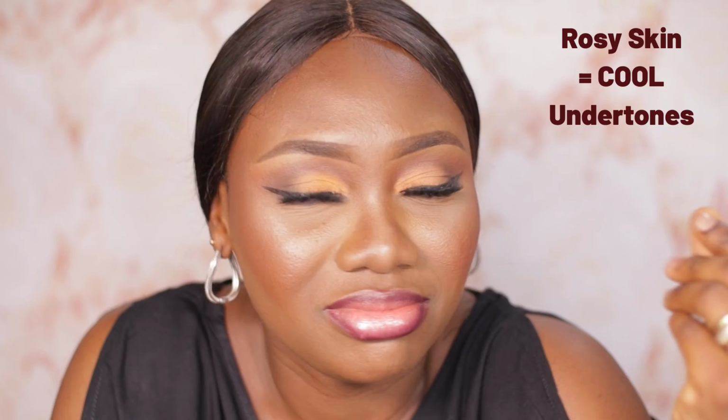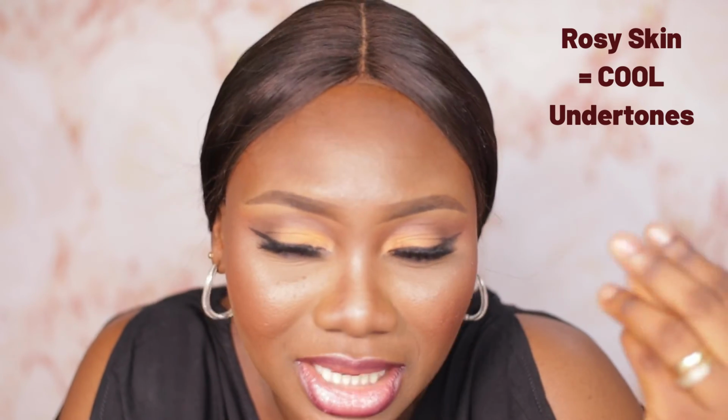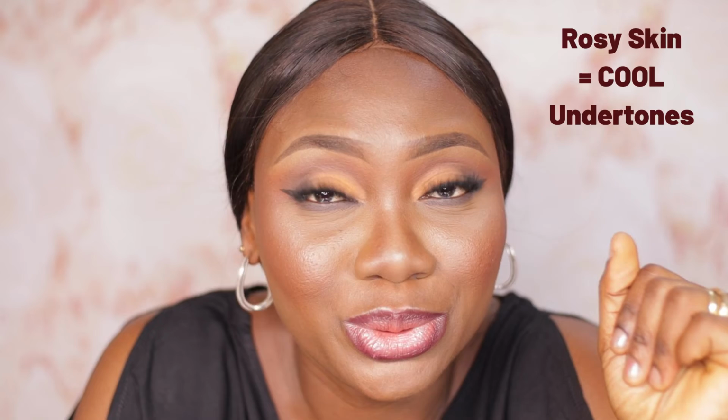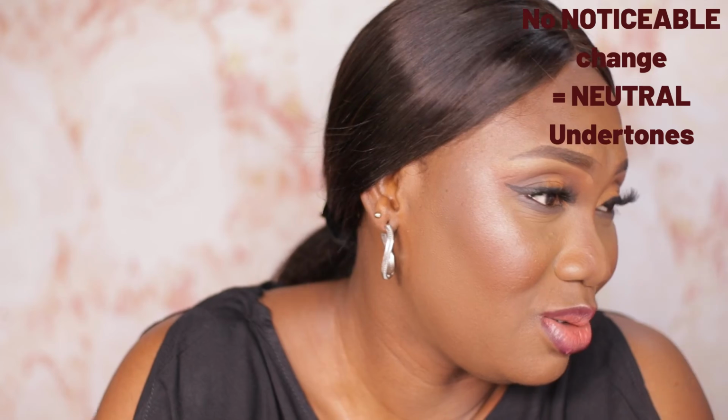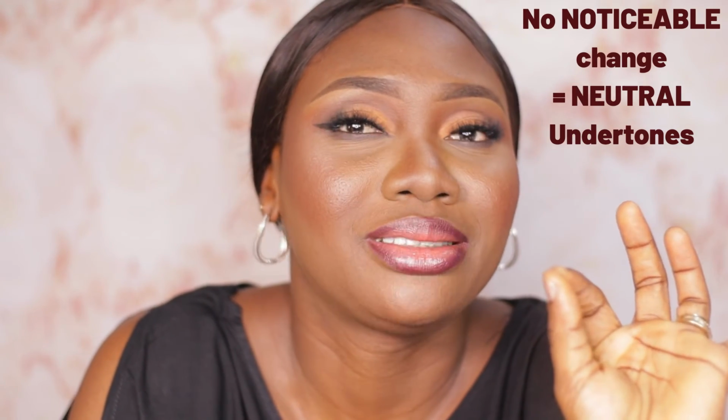Okay, you're going to wear a white t-shirt or a dress, but a dress is expensive. Go and buy a white t-shirt. Okay, if your skin looks a touch rosy, almost pinky, reddish, rosy, you are cool toned. If your skin looks more yellow, your skin looks golden, yeah, warm undertone. And if you don't really see a change, you're just looking at it like, my skin doesn't look rosy, it doesn't look yellowy or anything, you are neutral undertone. That is the 3rd test.